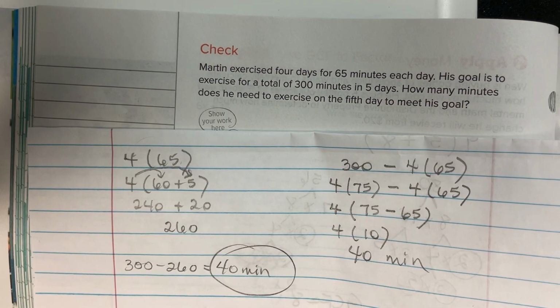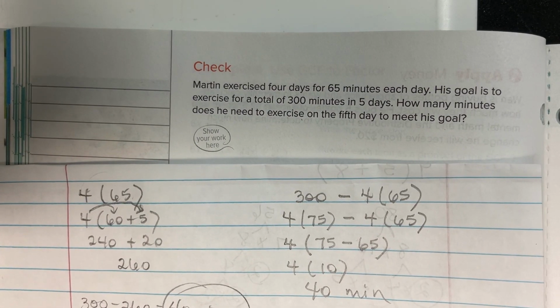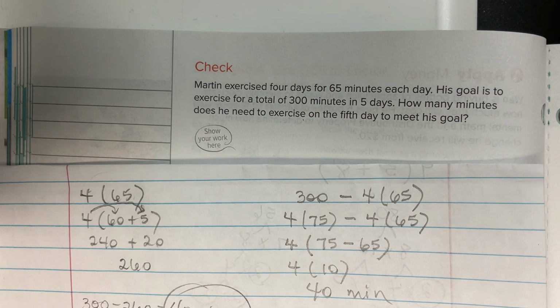Either way works. All right, I've talked long enough. You give it a try, and like I said, it's new, so it might take you a few days, but you will use it a ton.